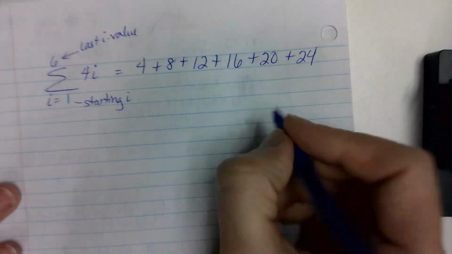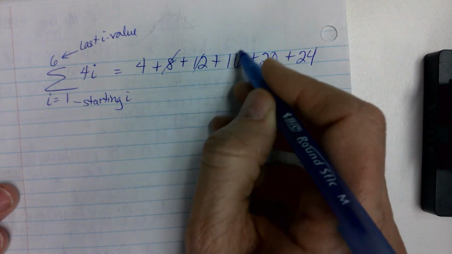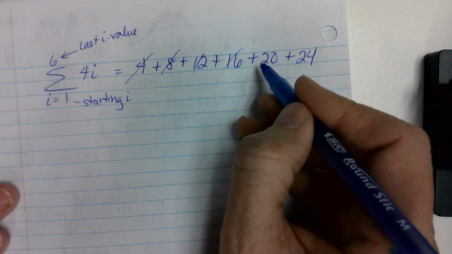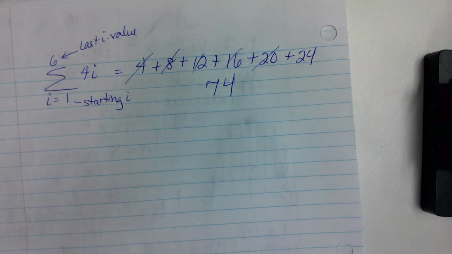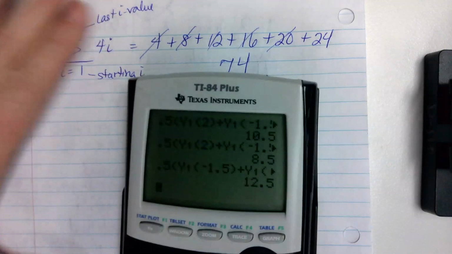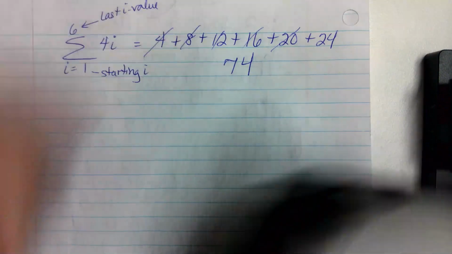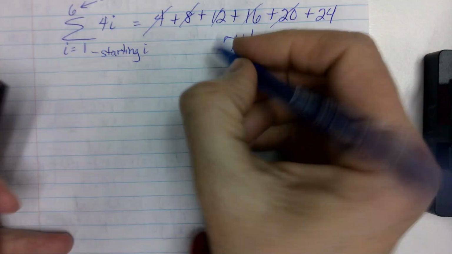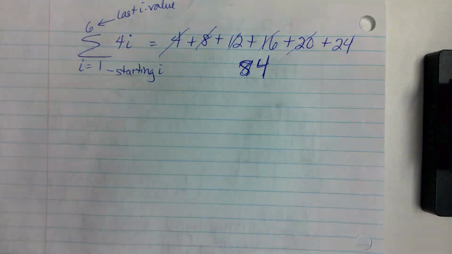Add them up. 20, 40, 60, is that 74? All right. Guys, there is a summation key on your calculator. It's 84. Oh, it is 84. You're exactly right. Because it was 24 more, not 14 more.